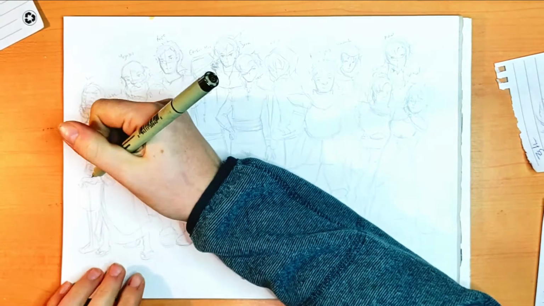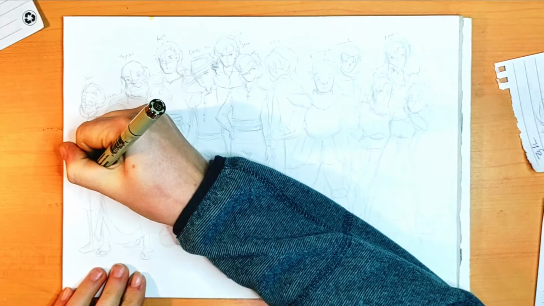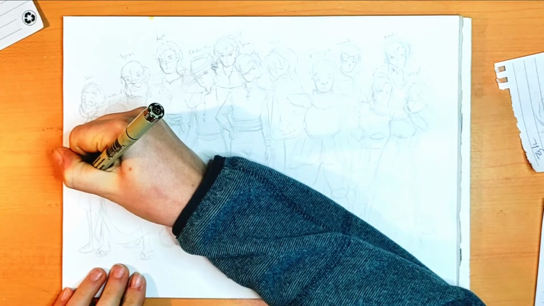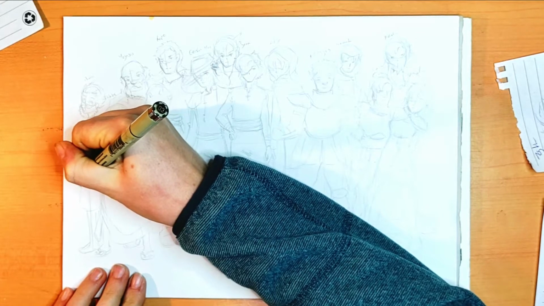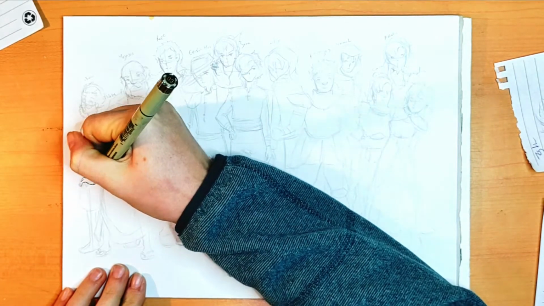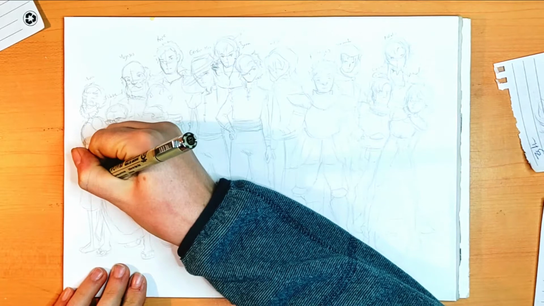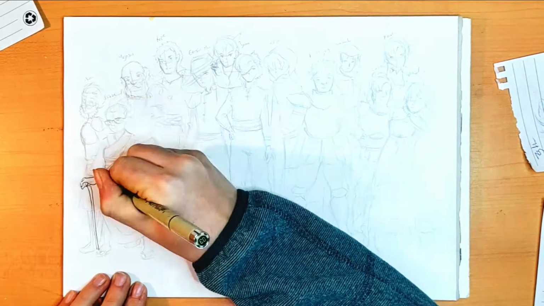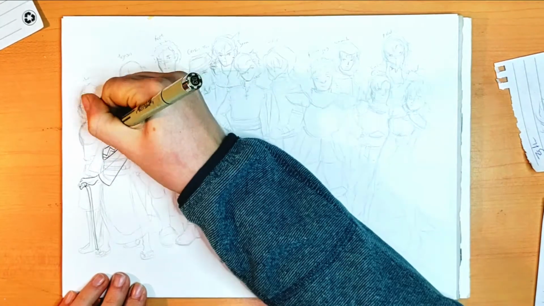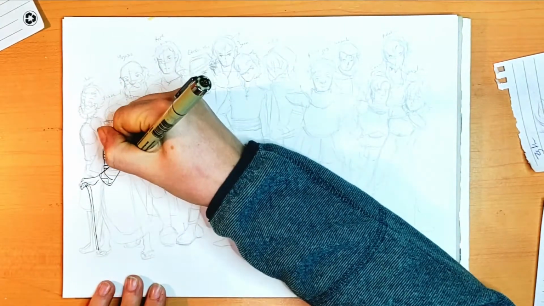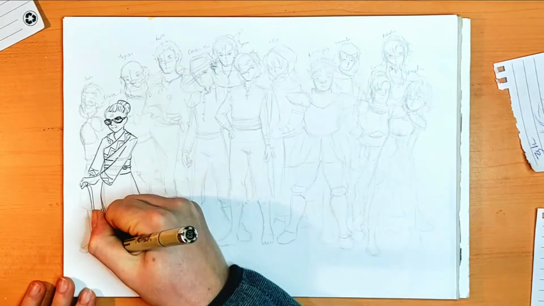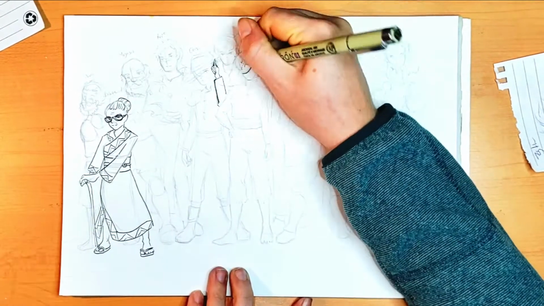Okay, and now we are going to add the liner. When you have all these characters, don't worry too much about the thickness of the line. I will use two different liners because I love using different fine liners. I hate when all the lines look the same, but as I said, don't worry too much, it won't be really noticeable at the end.